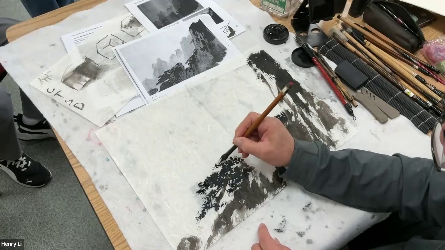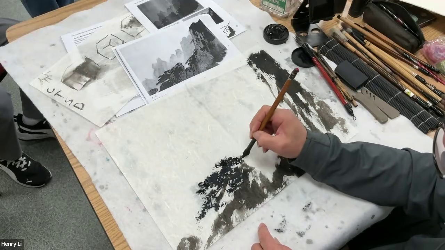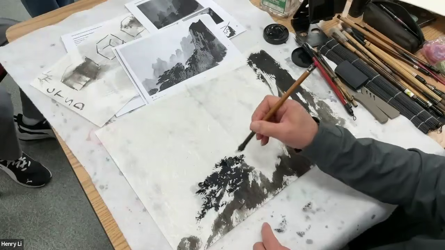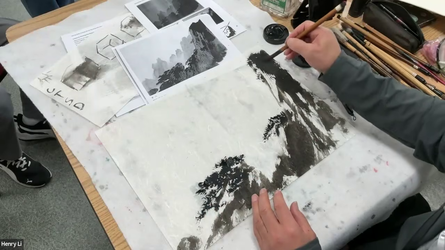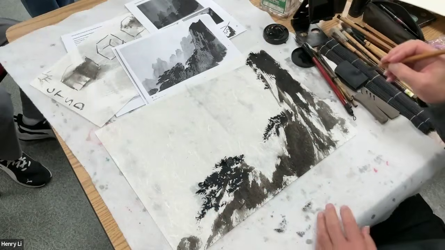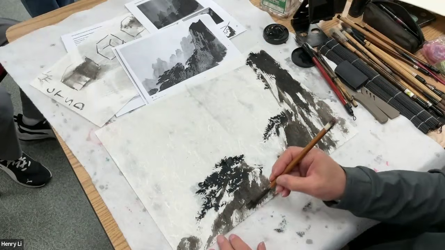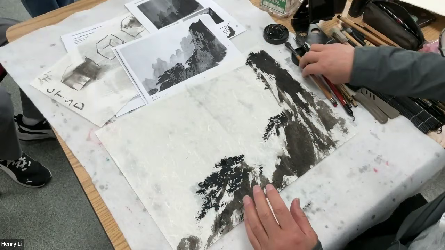Just use dry brush. Dry brush. You can. Okay, that's the shader, and then some on top. That's about it. Okay.